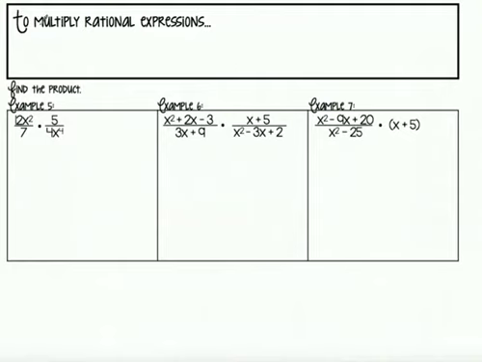To multiply rational expressions, the first thing that you're going to do, just like before, is try to factor. So you're going to factor if possible. The next thing that you're going to do is multiply straight across. So when I say multiply straight across, I mean numerator straight across and denominator straight across.